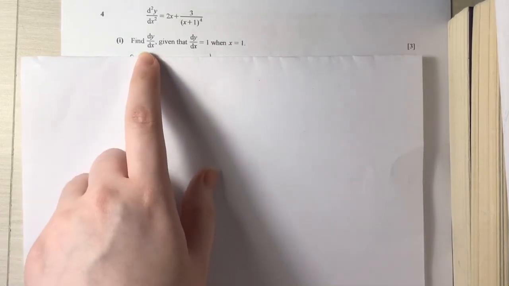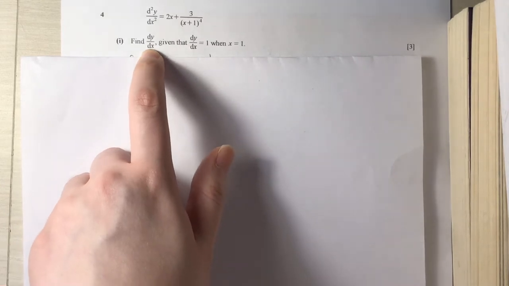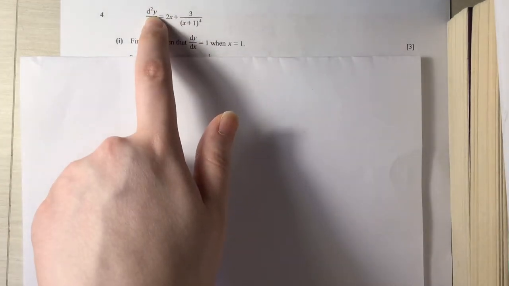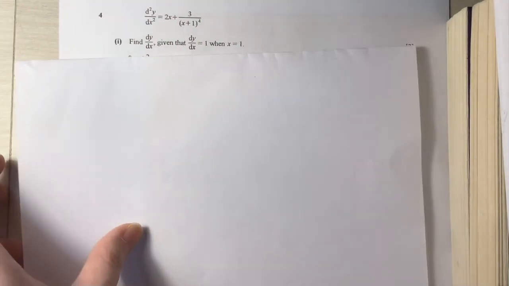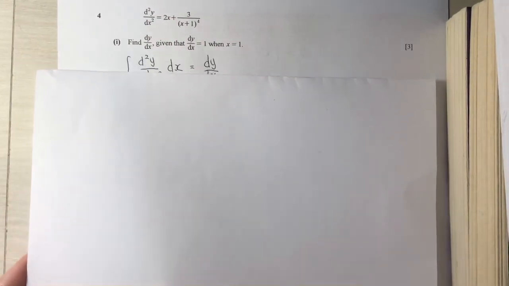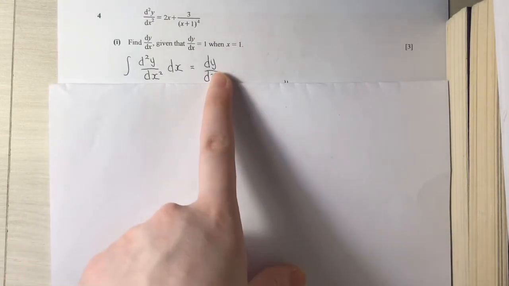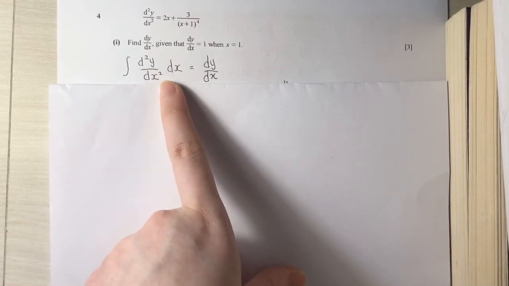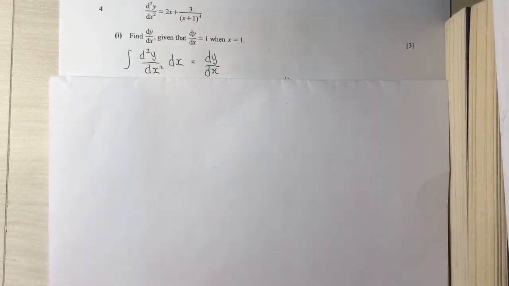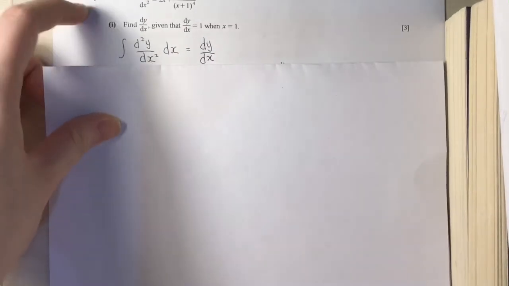So here, for the first part of the question, we need to get dy over dx from the given d squared y over dx squared. So we know we have to integrate. Since getting dy over dx, we need to integrate d squared y over dx squared. So after writing down this rule, we can proceed with the integration.